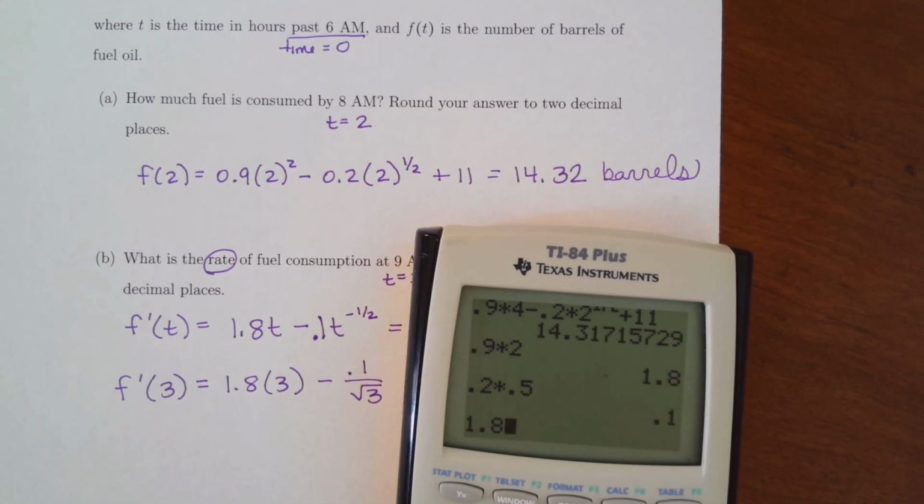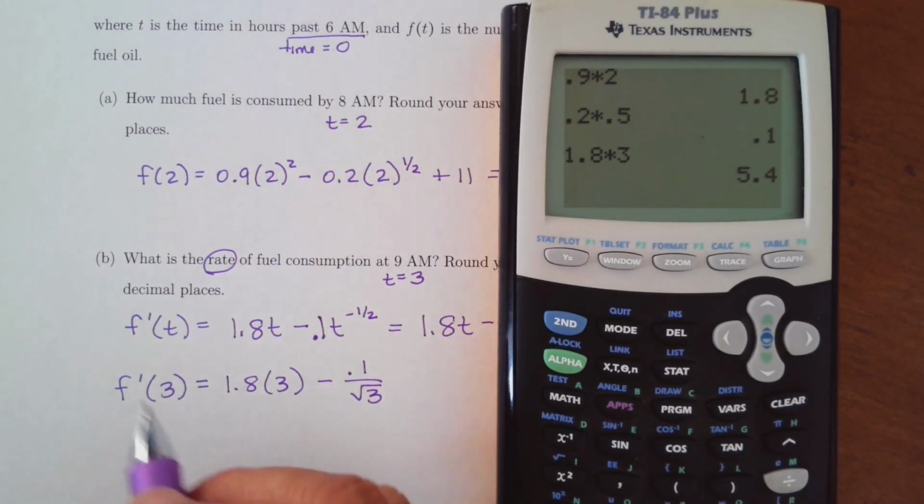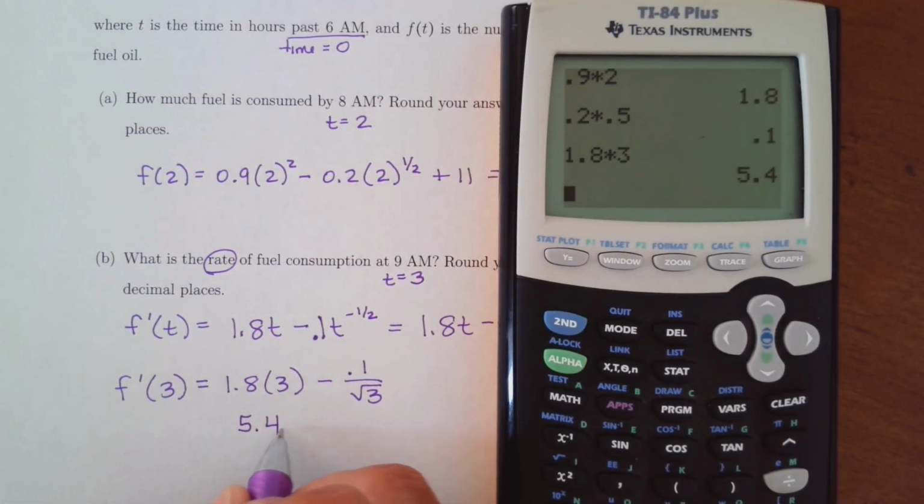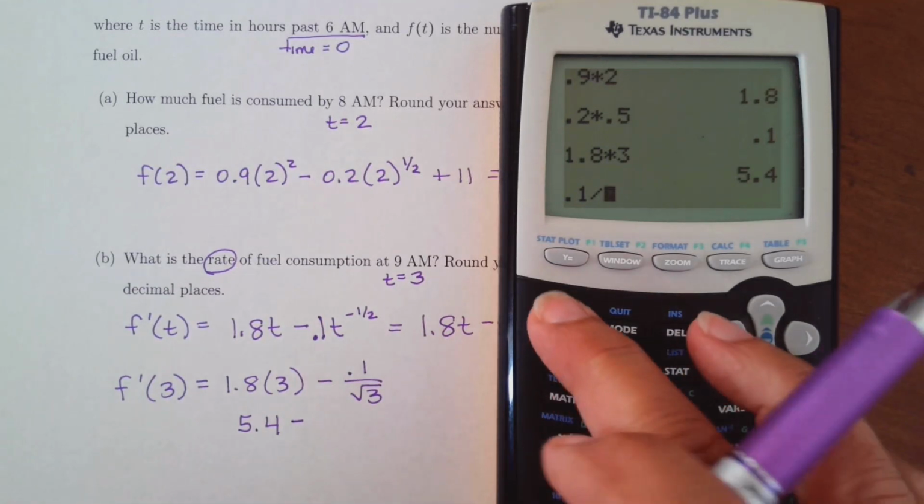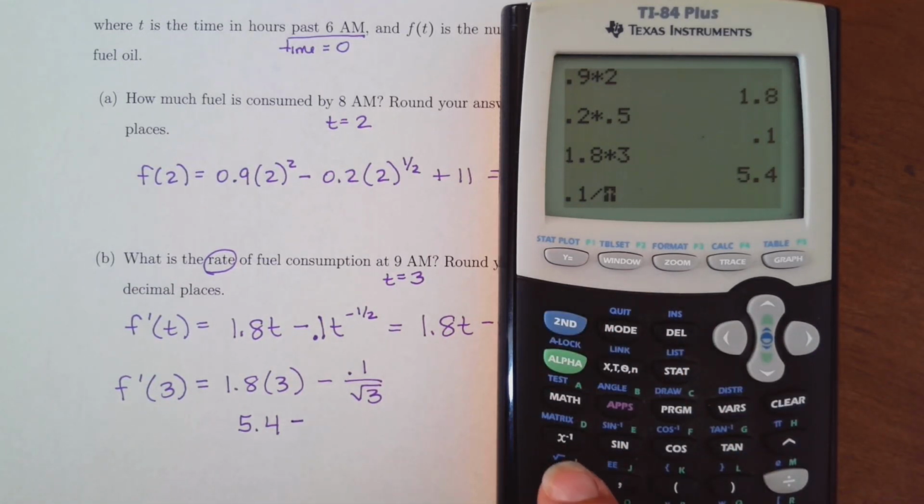1.8. I'm going to actually do this separately so you can kind of see. So 1.8 times 3 is 5.4. And then minus, let's go ahead and just do this separately. So 0.1. Sometimes it's easier to do things separately so that you make sure that you're not losing parentheses or anything like that.